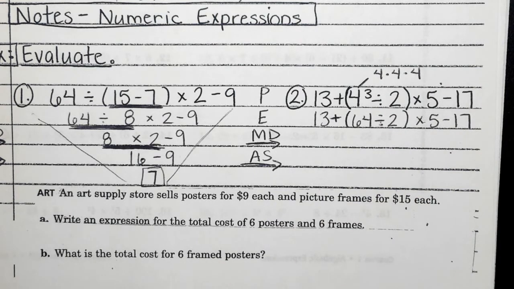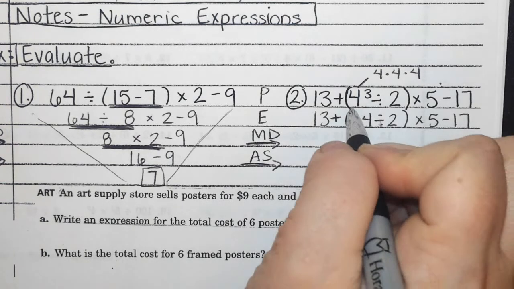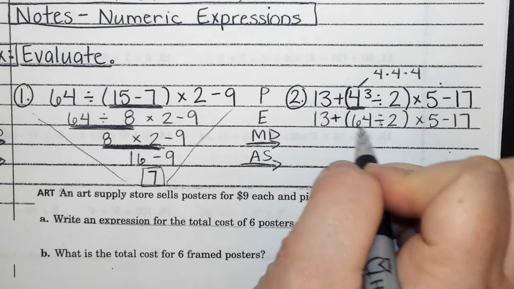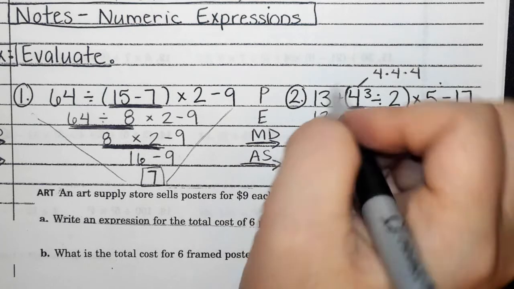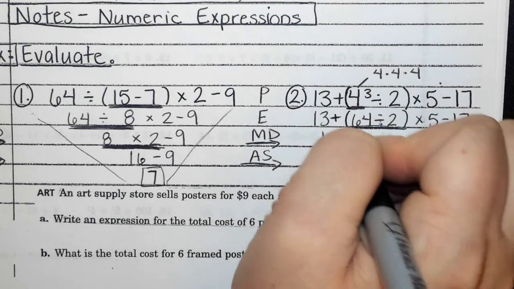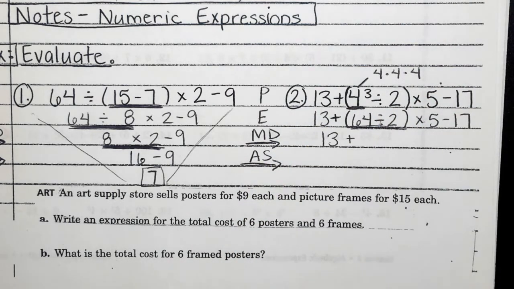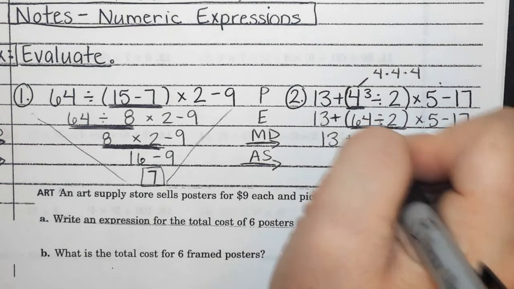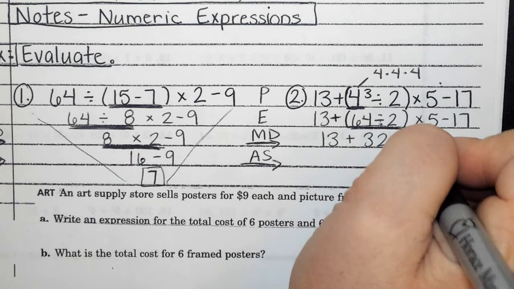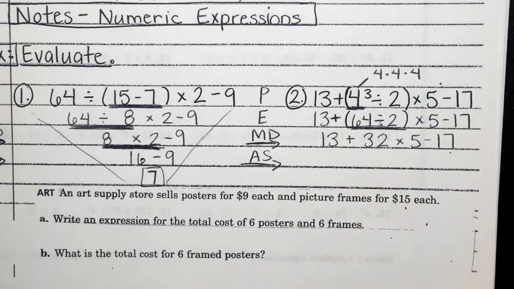What's my next step going to be? We did the 4 to the 3rd. Now we're doing 64 divided by 2 because it's still in the parentheses. So I have 13 plus 64 divided by 2. Anyone got that answer? 32 times 5 minus 17. Okay.